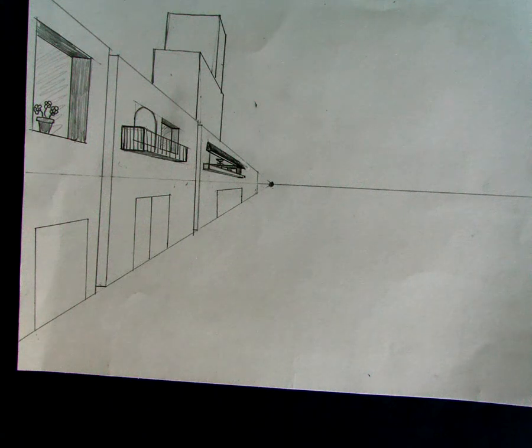Ooh. Darn it. I think we're out of time for today. Alright, so we'll finish our doors, our trees and stuff on Monday and move on to two-point perspective on Monday too.